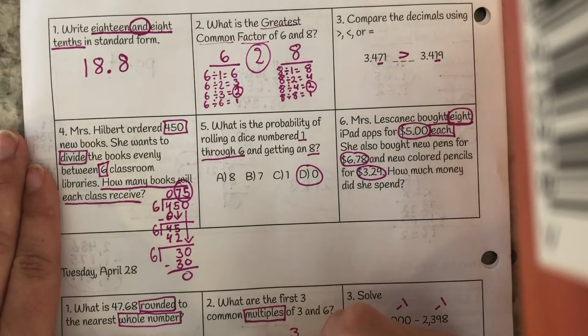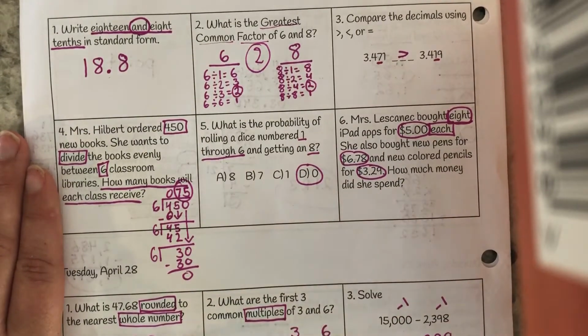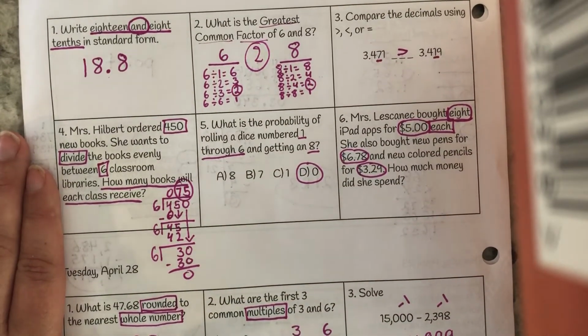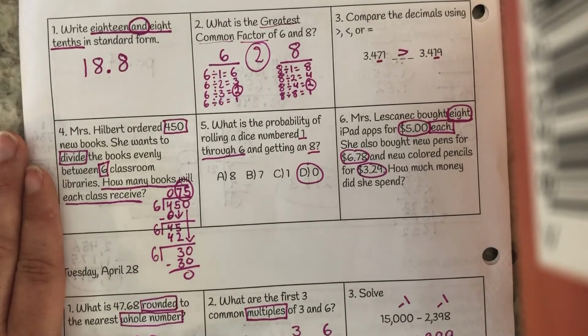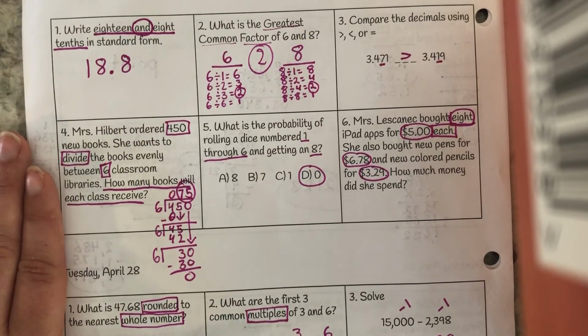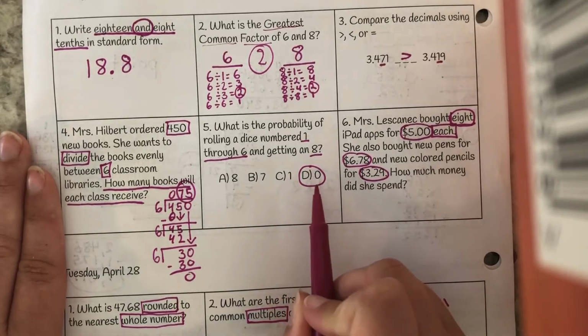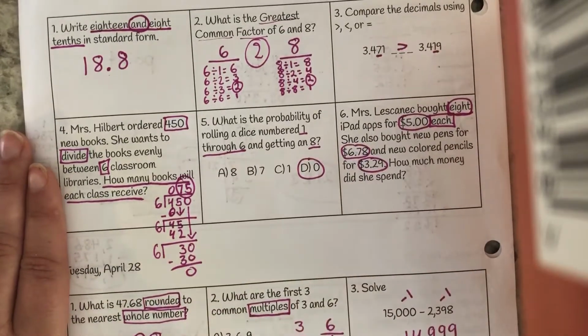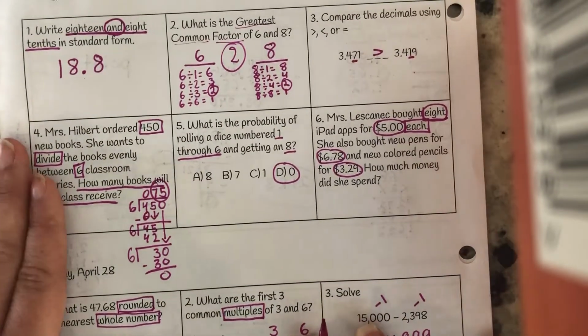Number 5, it says, what is the probability? And we're going to be talking more about probability next week, but what is the probability of rolling a dice numbered 1 through 6 and getting an 8? Well, is there any chance that if the dice just has numbers 1, 2, 3, 4, 5, and 6, that you would roll an 8? No, there's 0 chance, so the probability is 0. There's no chance that you would get that number.